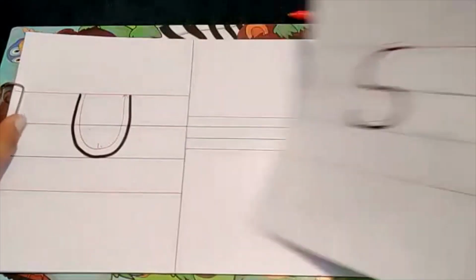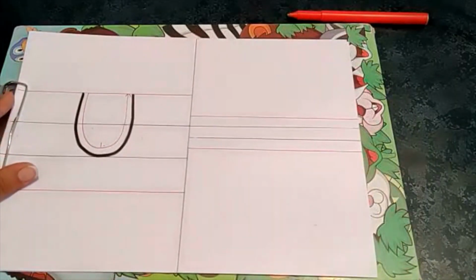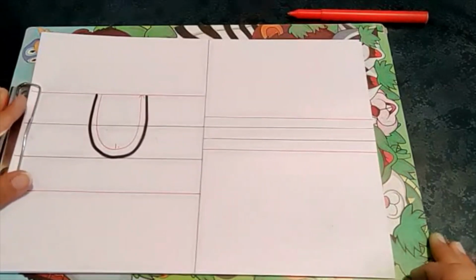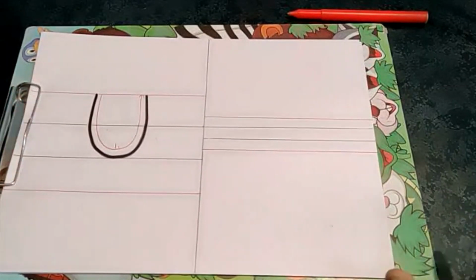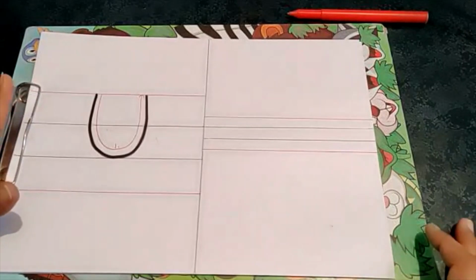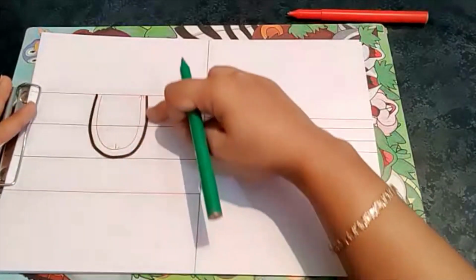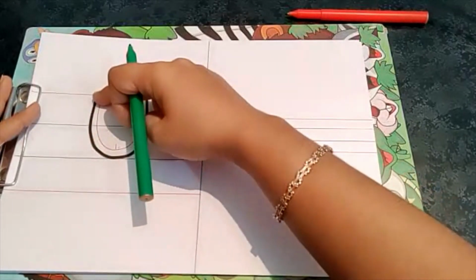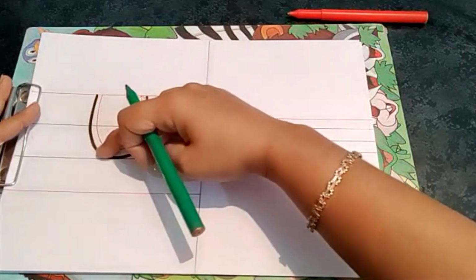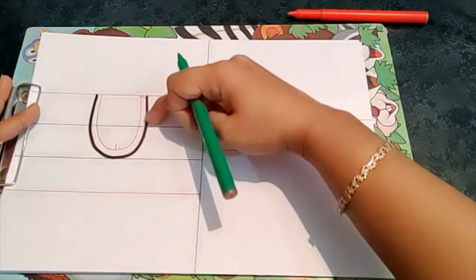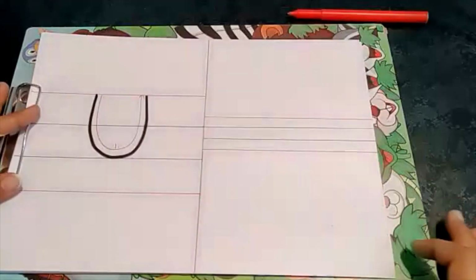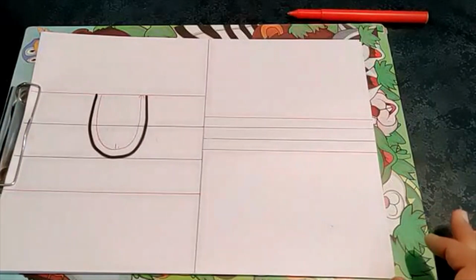Next letter is letter U. U for umbrella. U for urn. See children, after making all these typical alphabets, this alphabet U is very simple. We have to make a curve like this, going from upwards to downwards with a curve and continuing it from downwards to upwards in one way like this. So let's try it.